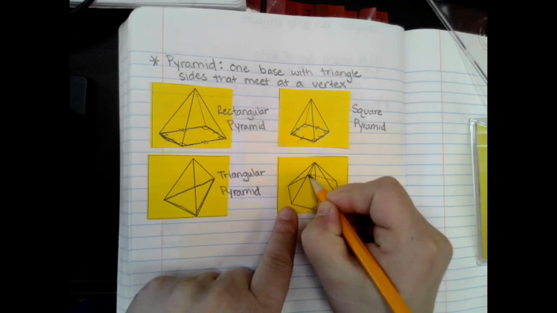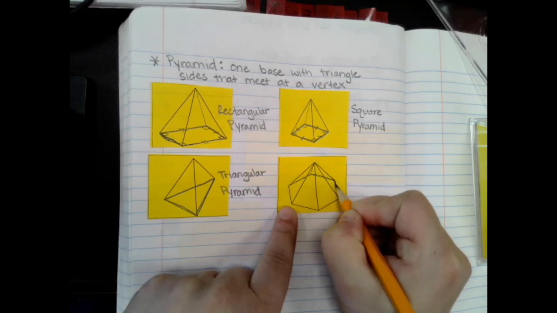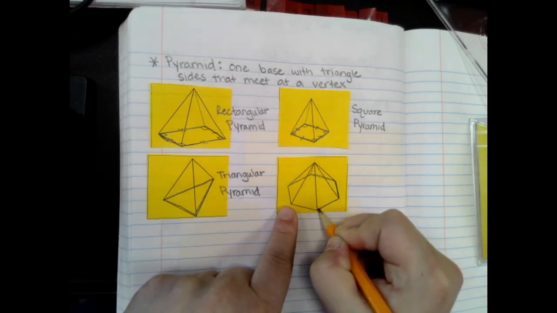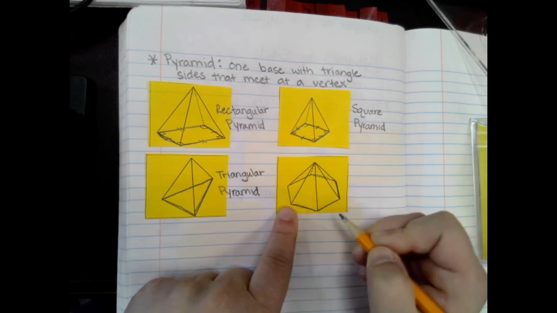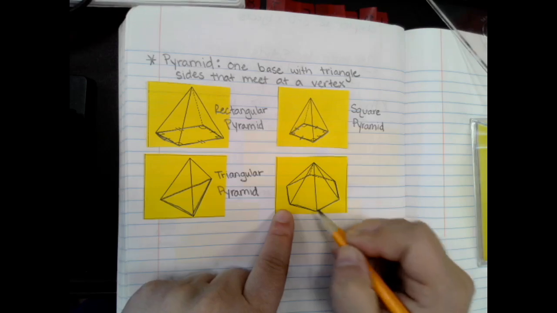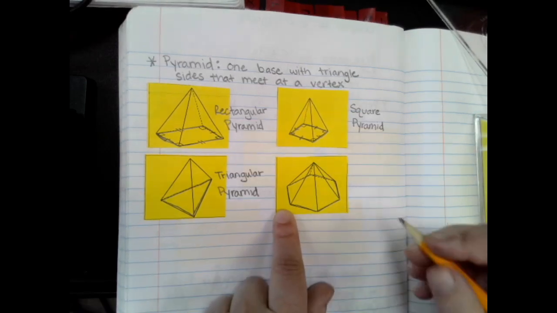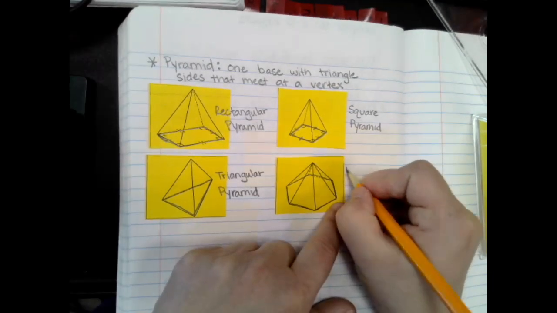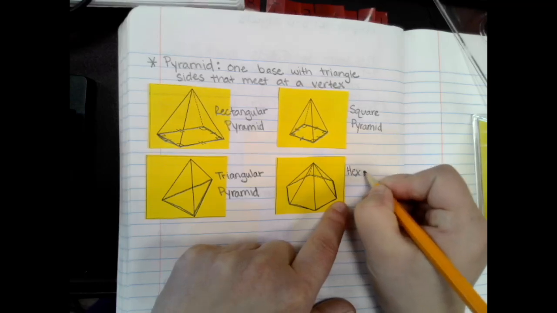Okay, and this last one, what's our bottom shape? An octagon. So how many sides? 8. Good. So how many triangles? 4. Is it 8? I don't think it's an octagon. It's 6, like hexagon. I think it's 6. Yeah, it's a hexagon. All right, so this one's a hexagonal pyramid.